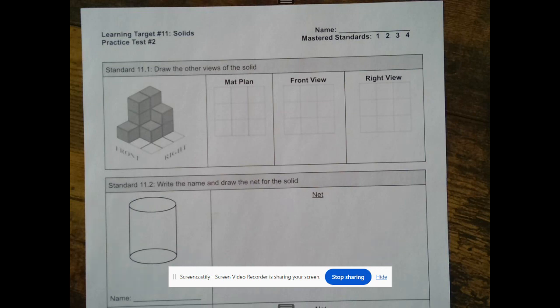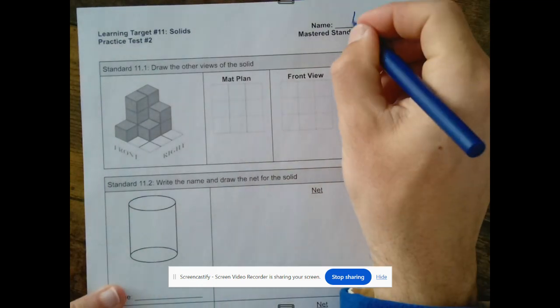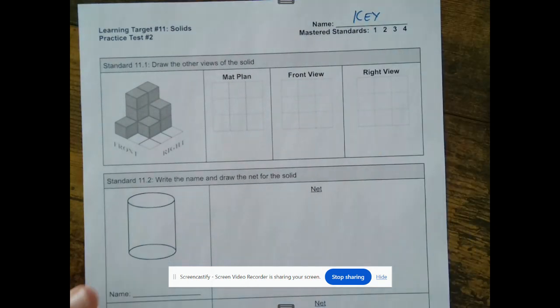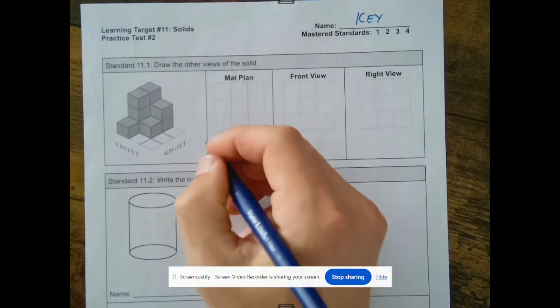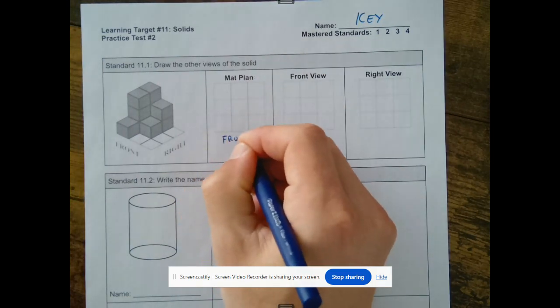All right, hello. We are here to do a walkthrough of practice quiz number 2 for LT number 11 about three-dimensional solids. So this will be our answer key. Let's start up here. First step, draw the other views of the solid. Now the map plan is all about drawing numbers. I like to label my map plan as front so I know which way to orient it.